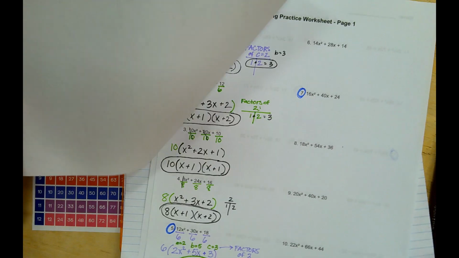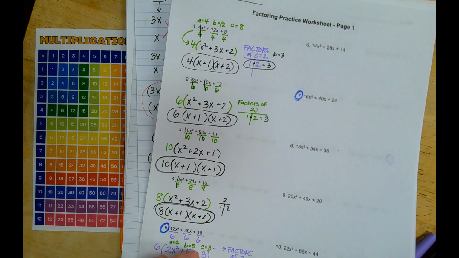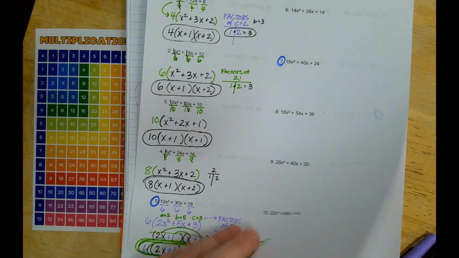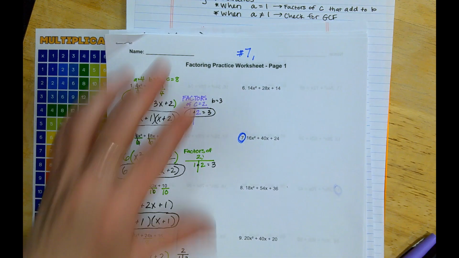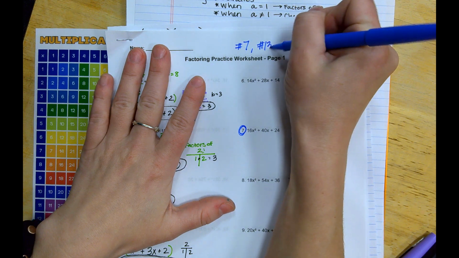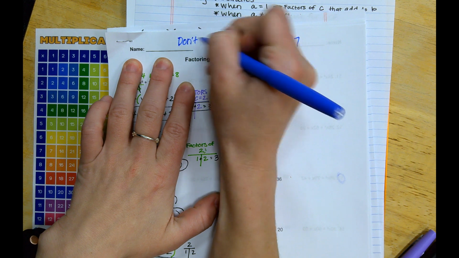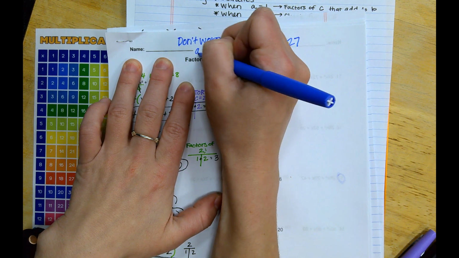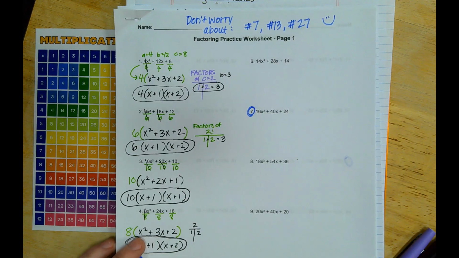But I think on this practice packet, the only ones that we may not be able to do today, unless you just catch on really fast and you are feeling like an overachiever, it'll just be number 7, number 13, and number 27. So don't worry about those 3 today.